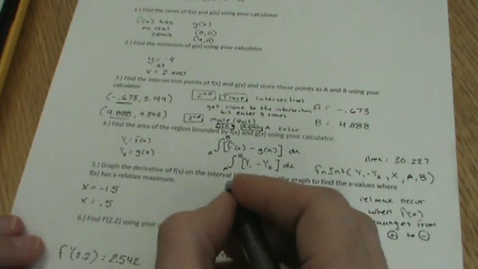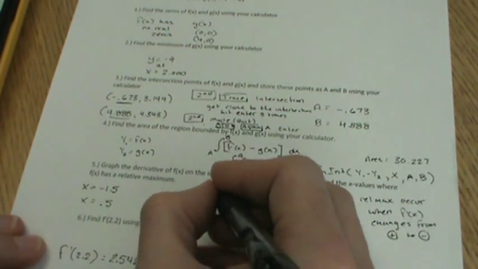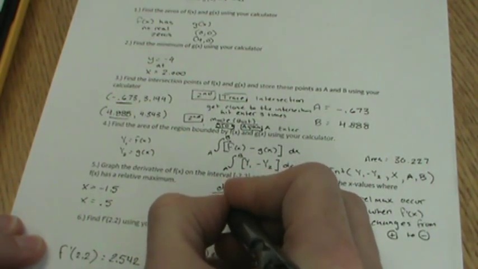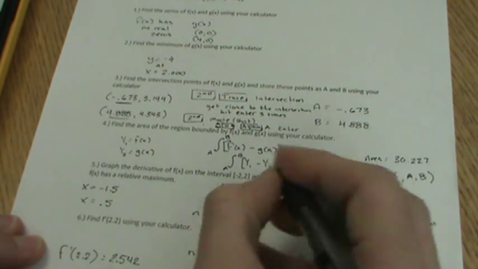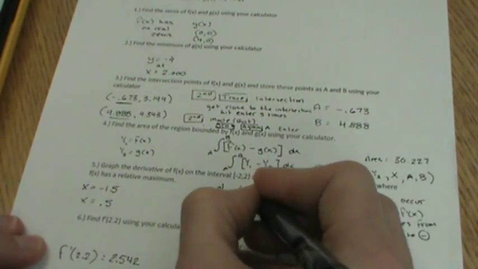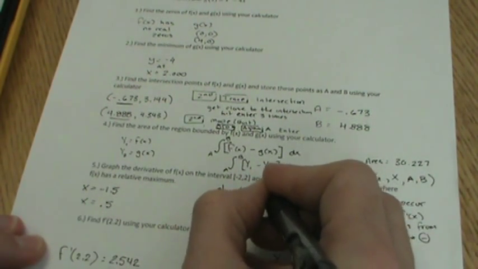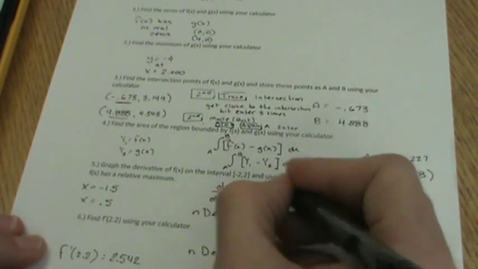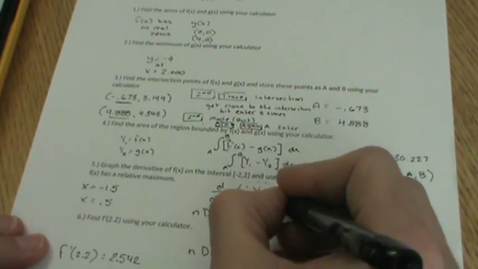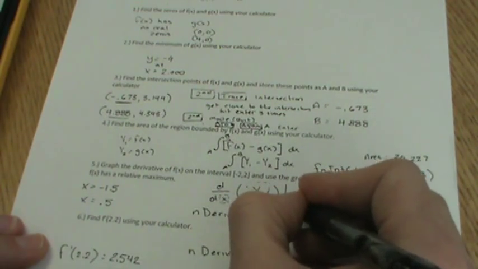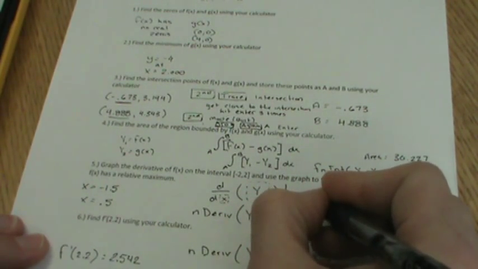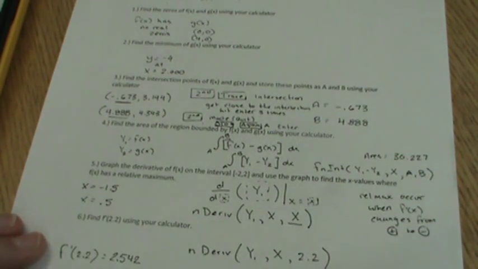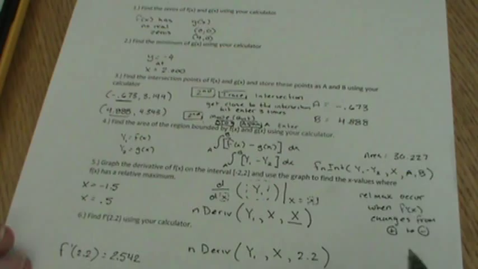If you have the math type that I have, you'll have d over d, you'll have this box, and I'm going to put x in there. You'll have parenthesis in this box. You're going to have y1, and you'll have this line, and you'll have x equals a box, and you put x there. Or if you're doing a number, you'd put 2.2 in. And that's about all we have.